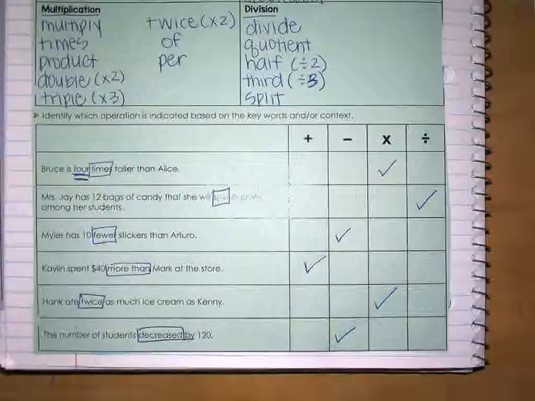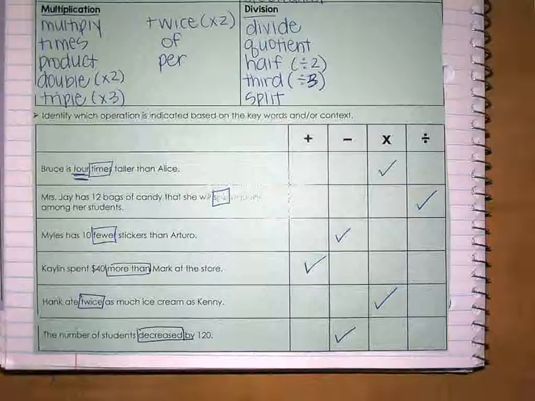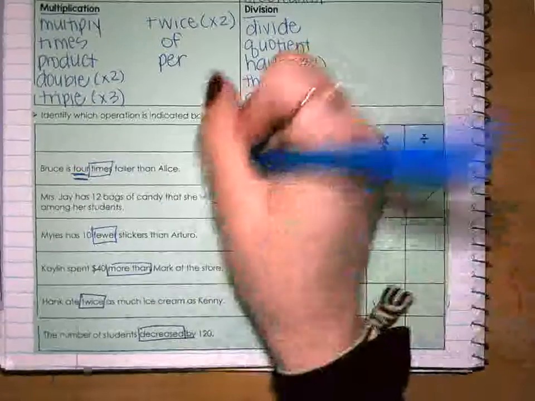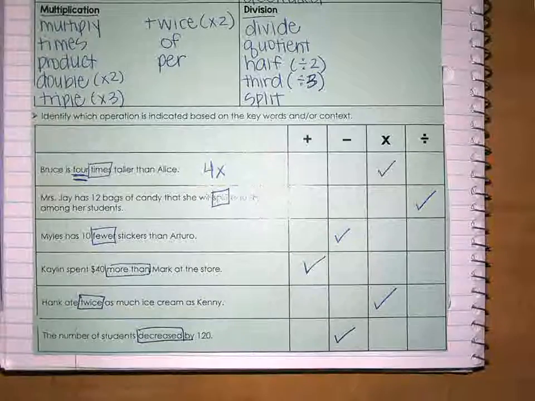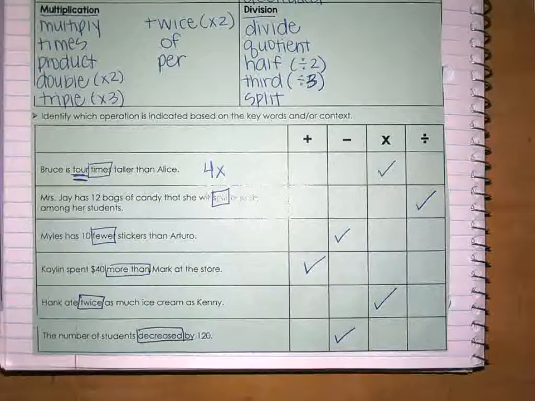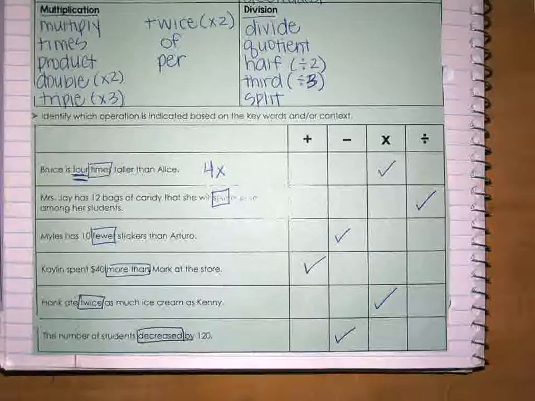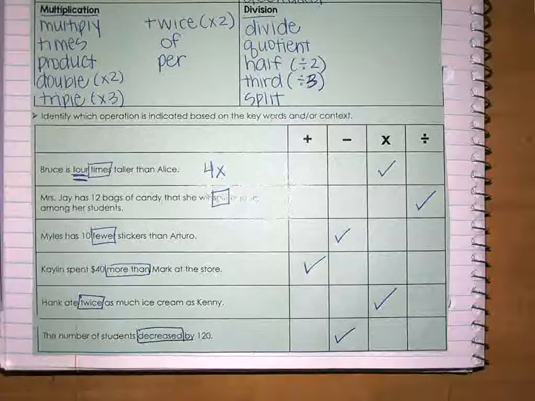So that's where you would put an x, a variable. So you're multiplying 4 times a variable. That's what that means. Bruce is 4 times taller, 4 times x. So if you know the operation, you know the number, you add a variable to it.